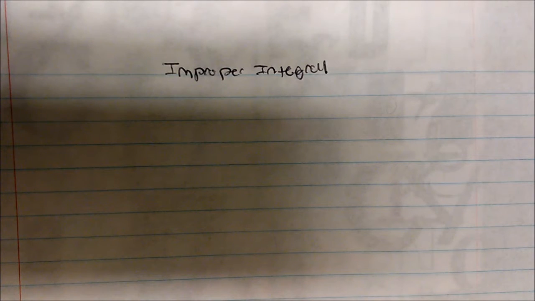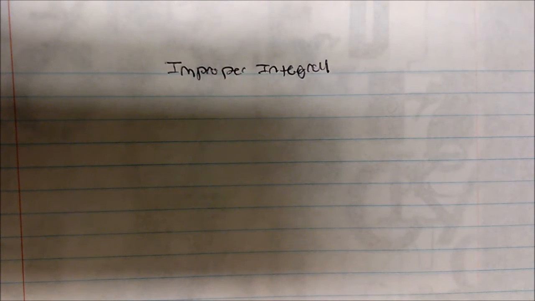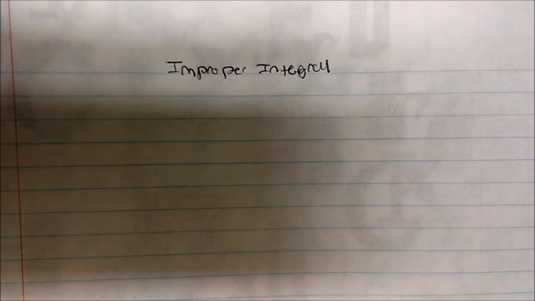So in this video, we're going to talk about the improper integral, okay? And there are three cases that we need to be familiar with. However, one is more important than the others, okay? Because one has to do with the series, the others do not have to do with the series, okay?